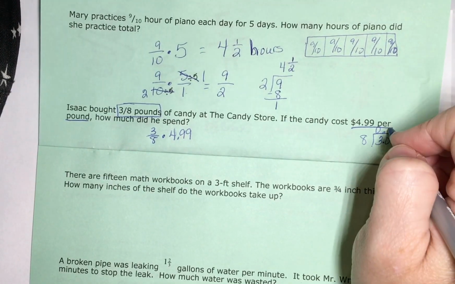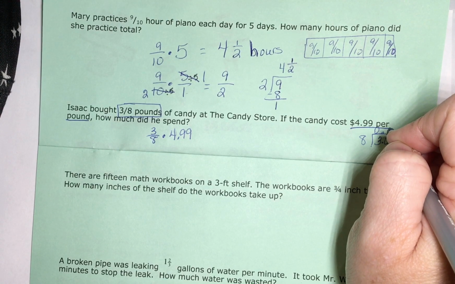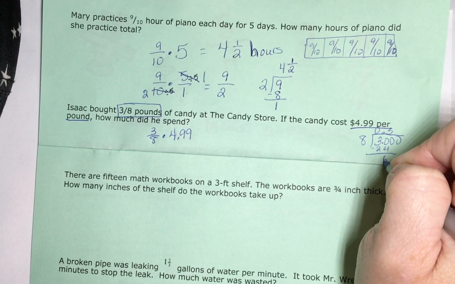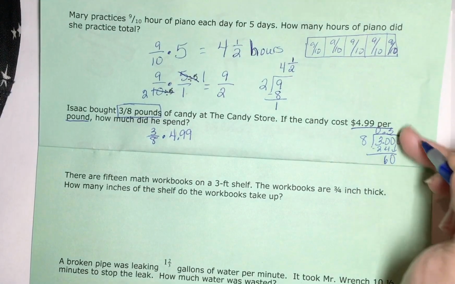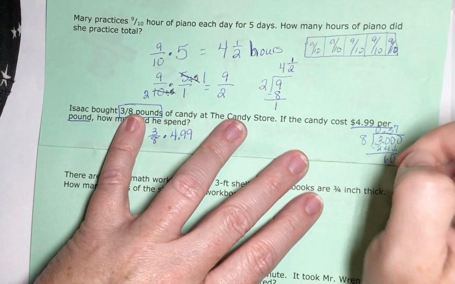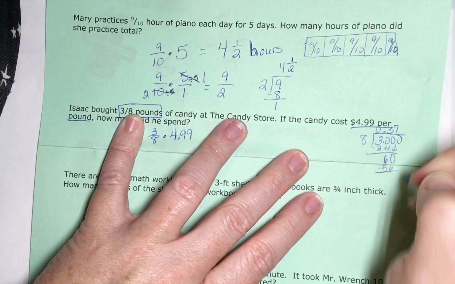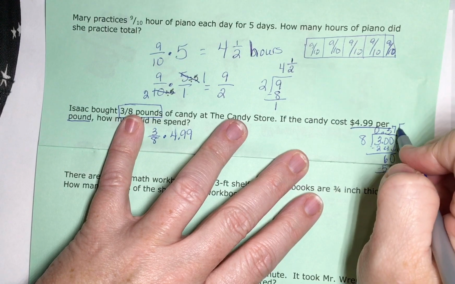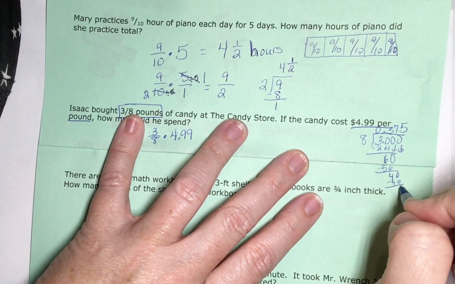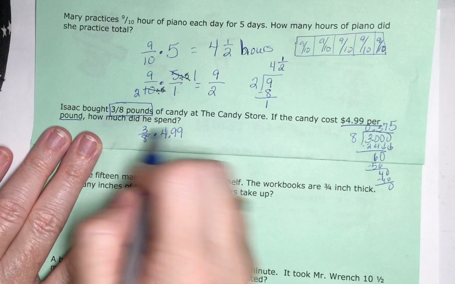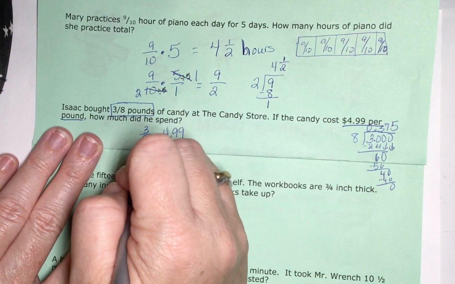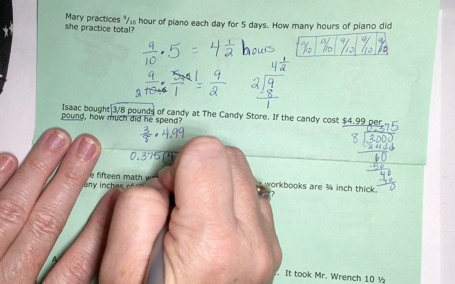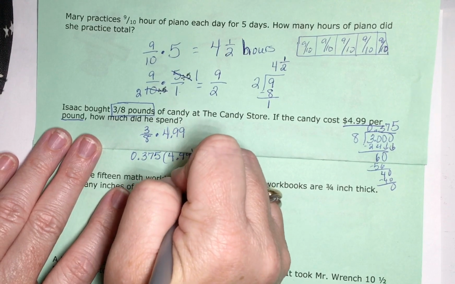Okay, so 8 goes into 30, 8, 16, 24, 3 times. So subtract, 6, bring down my 0, 7 is 56. Subtract, we get 4, bring down the 0, and 5. Okay, so 3/8 is equivalent to 375 thousandths. So we're going to do 375 thousandths times $4.99.